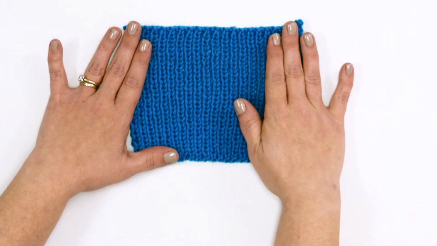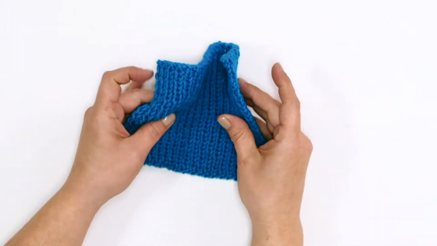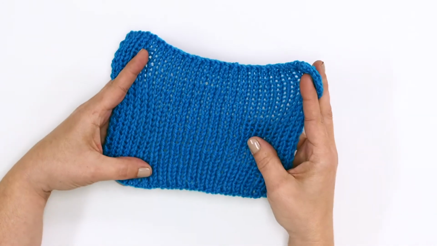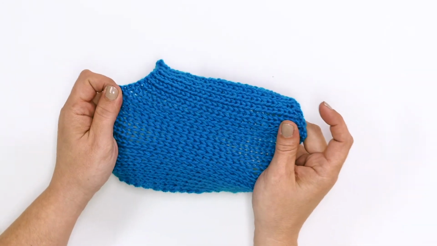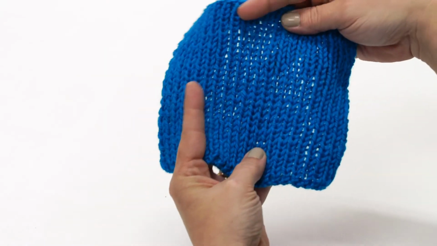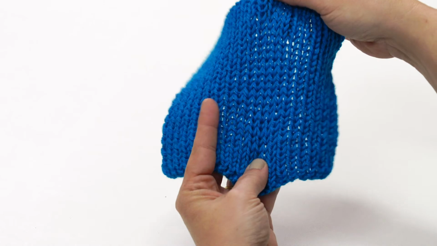When you alternate between the knit stitch and the purl stitch, lining them up row after row, you have a stitch pattern called ribbing. This fabric has ridges and is very stretchy. It's great for bands and cuffs.